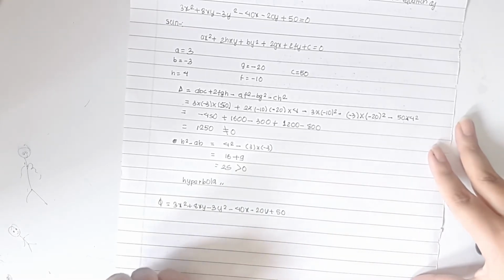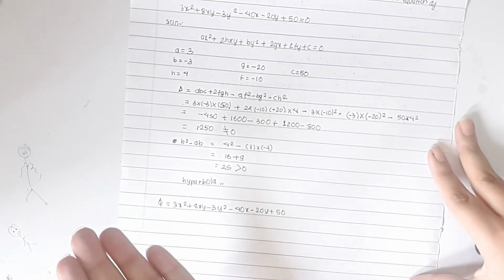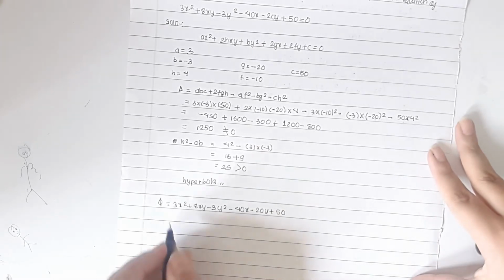We can find the center by first differentiating with respect to x and then with respect to y.